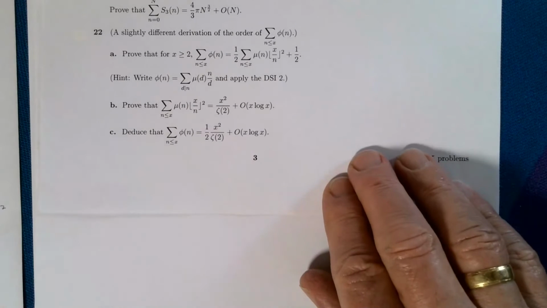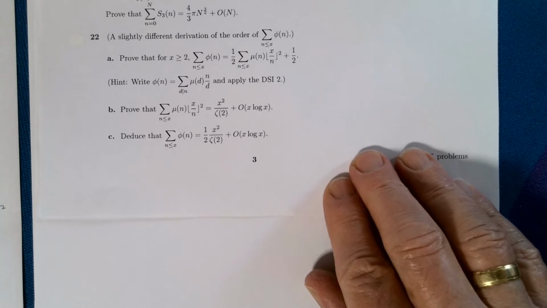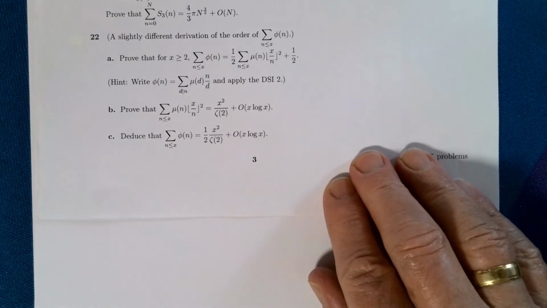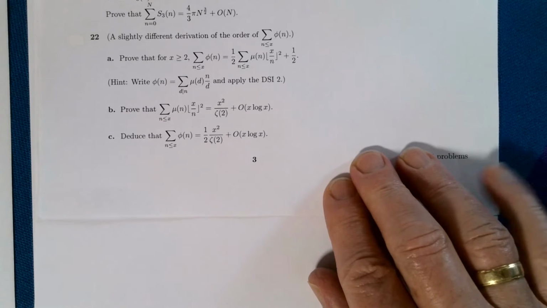Okay, welcome to Journey to Number Theory, and these are the exercises, the problems for Chapter 3, Section 6. There's problem 22 and then there's a 23.